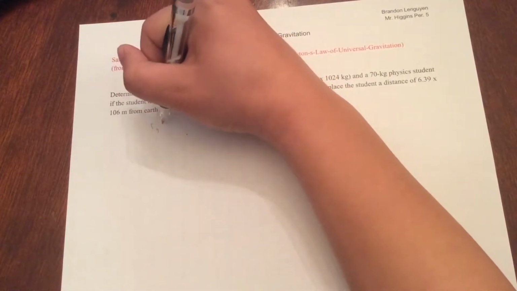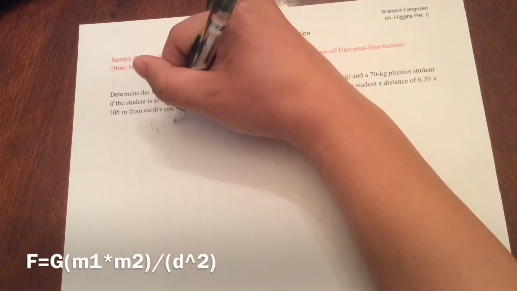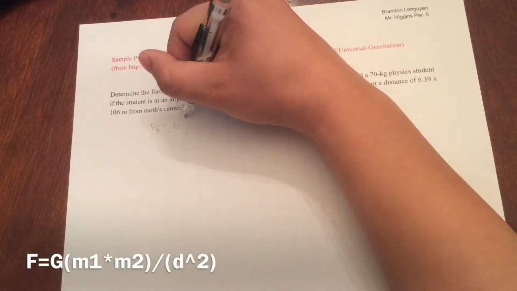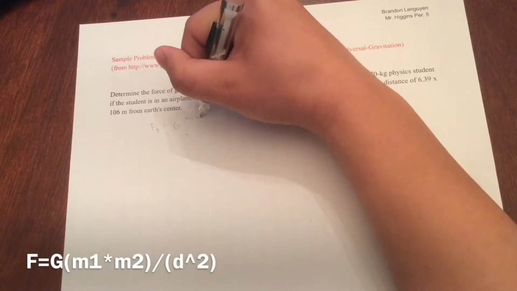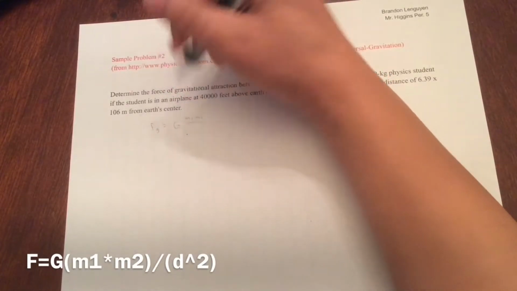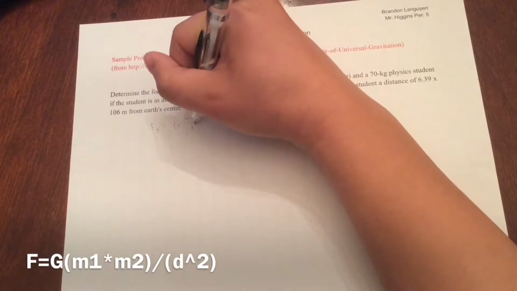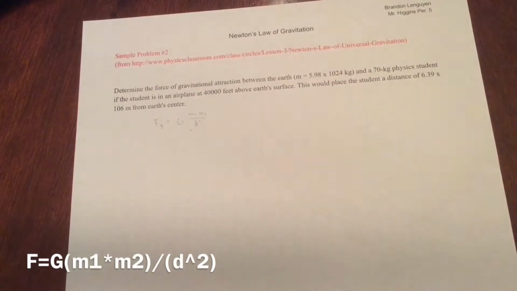The force of gravity equals the universal gravitational constant multiplied by the mass of the first object multiplied by the mass of the second object divided by the distance between the two objects squared.